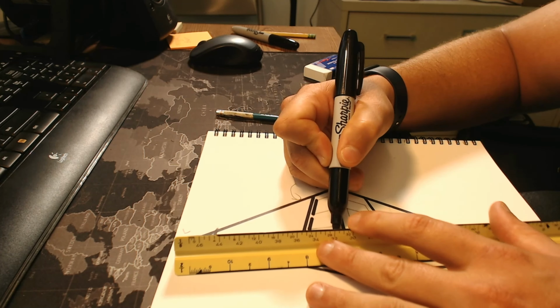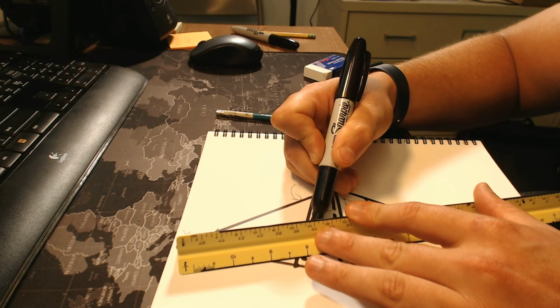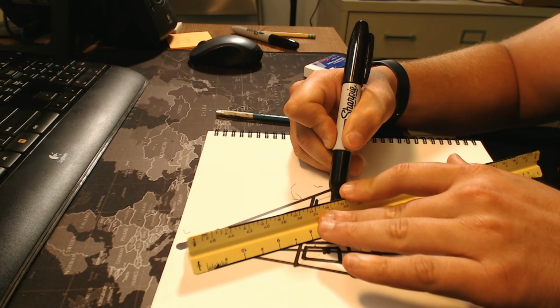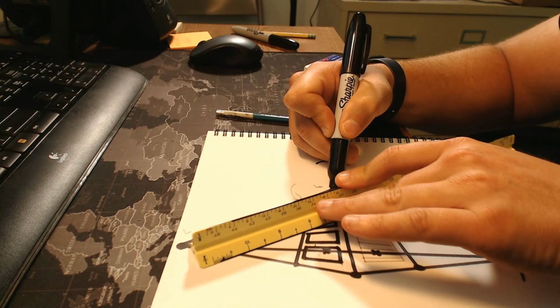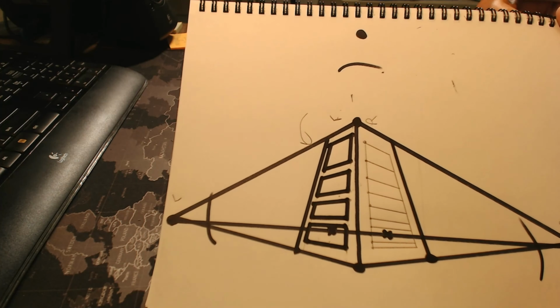Even when you're darkening, you want to make sure that you're staying towards the point, because you could draw it correctly at first, but if you just go over it with your straight edge without looking at the points, you might throw it off. So you get something like that.